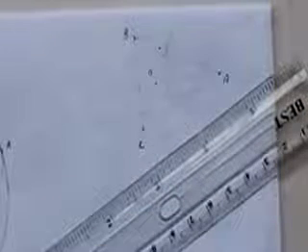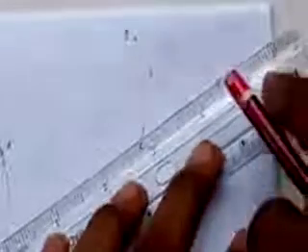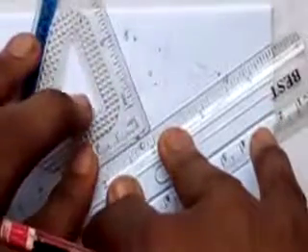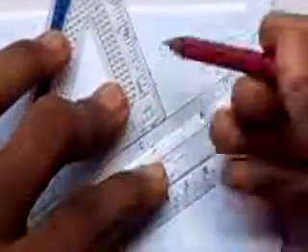Now draw a perpendicular to any side from O. So let's just draw a perpendicular from O to this side here. So here we go, this is the perpendicular, and after doing that, we center A and radius AE.